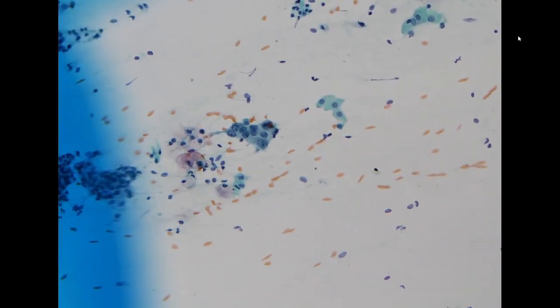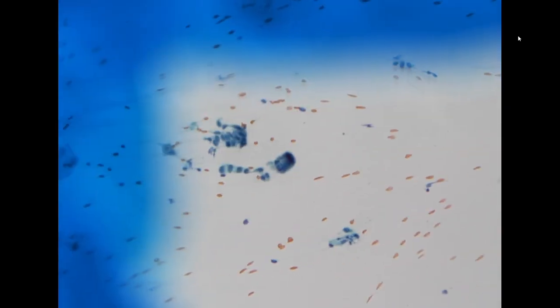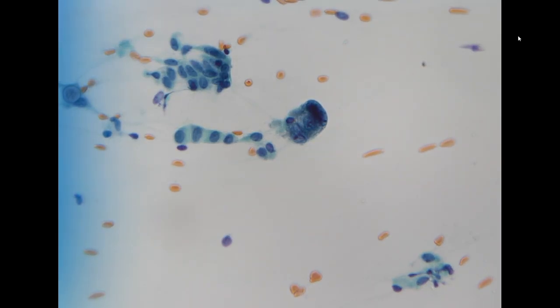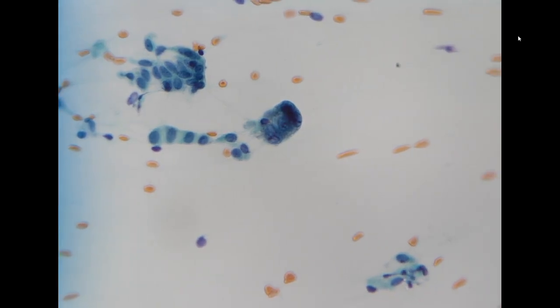And then we start to see something like this. This is what we call an alien pattern, that it is out of nowhere. When we see something like this, we should think about the possibility of extrauterine origin. Here, again, we start to see a little bit more, and this high NC ratio is a very atypical arrangement.